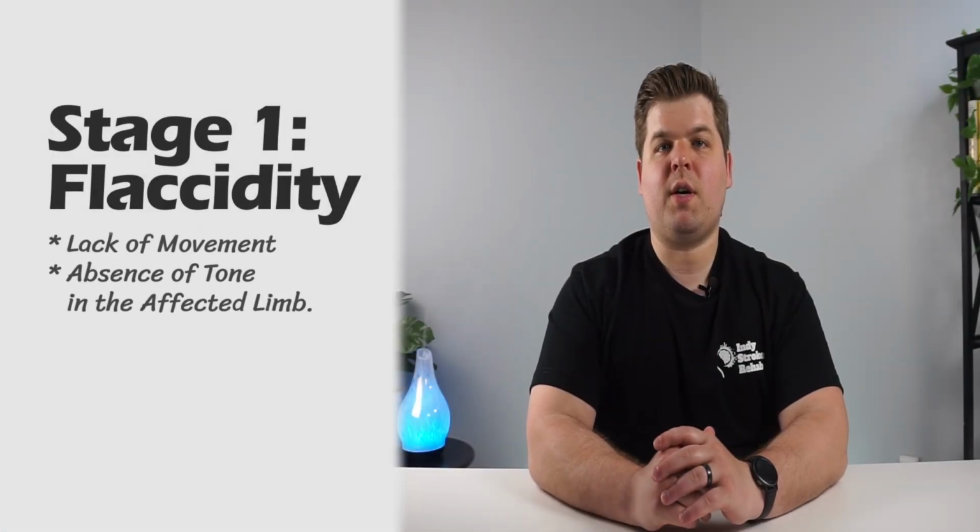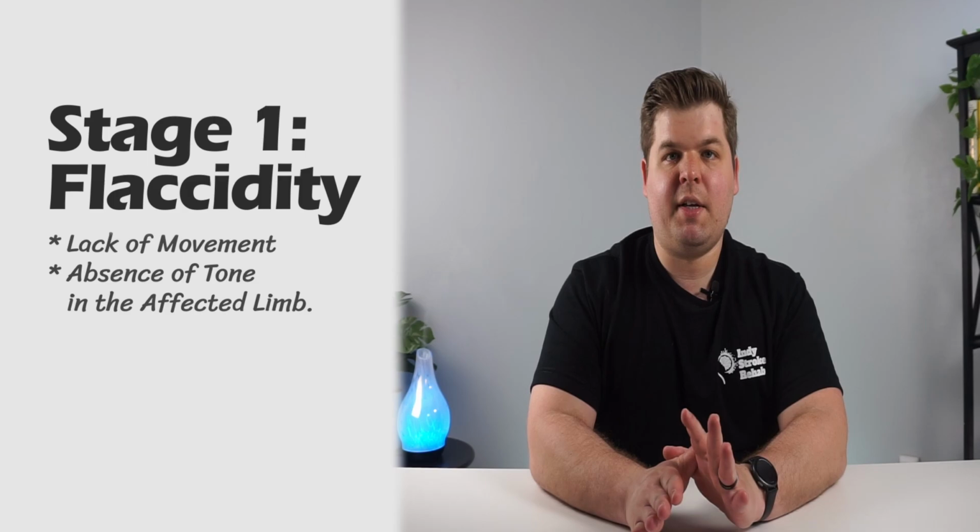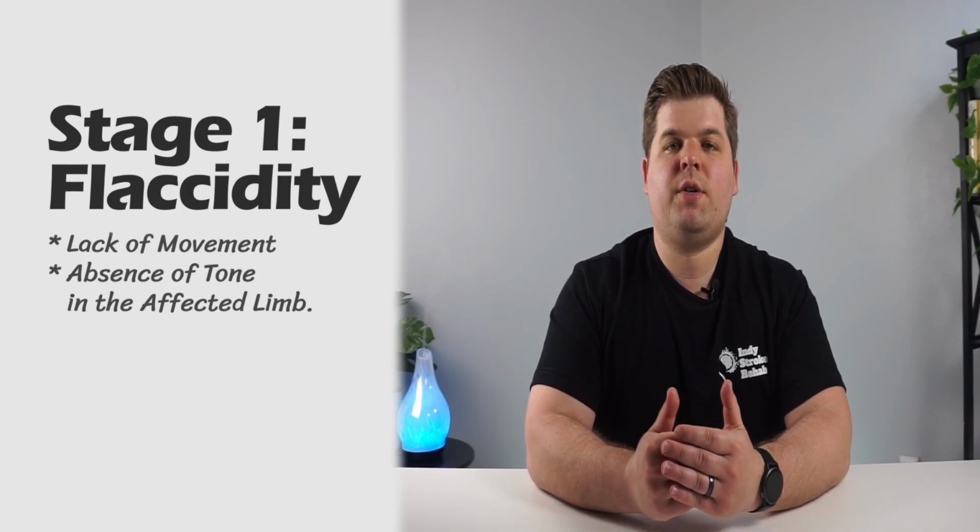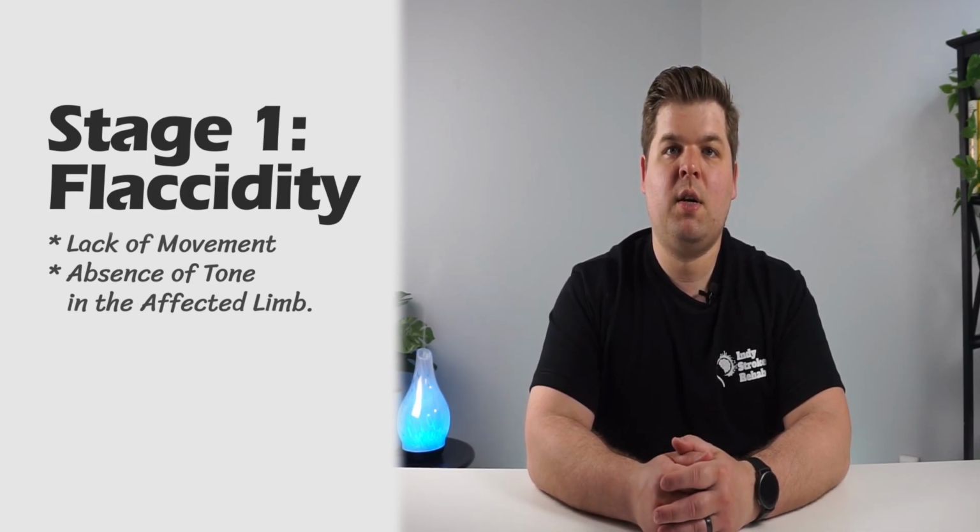The first stage of stroke recovery is called flaccidity. Flaccidity is when there is no movement or tone in the muscle and your limb is going to be completely limp and show no signs of movement.